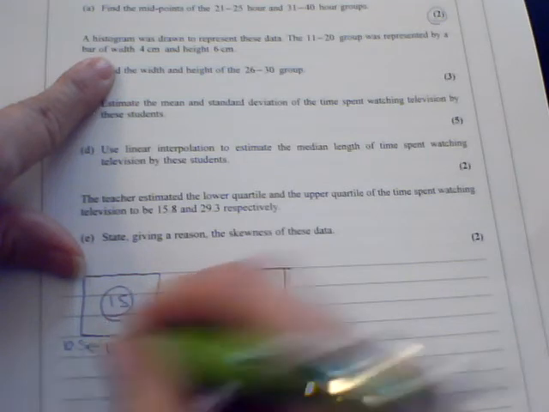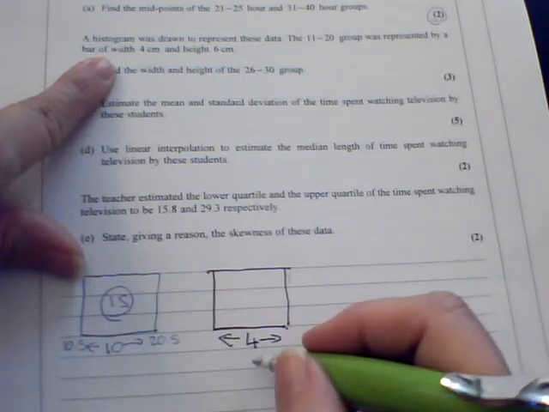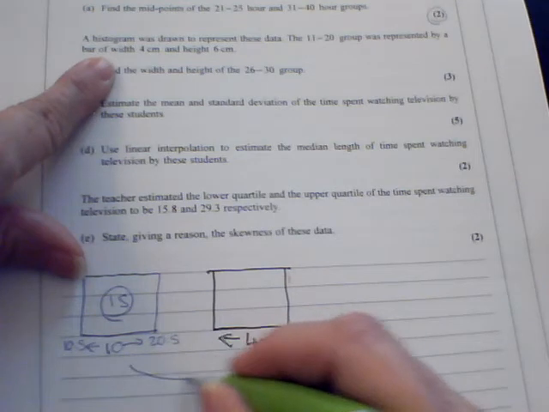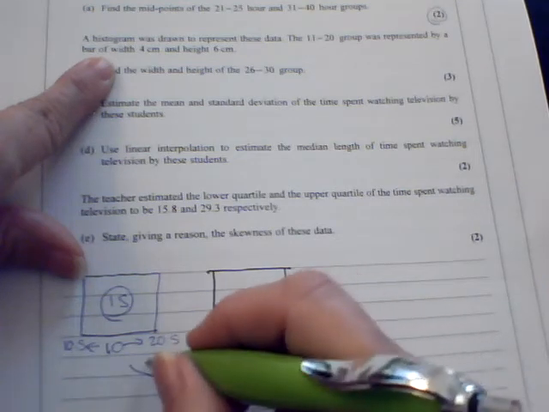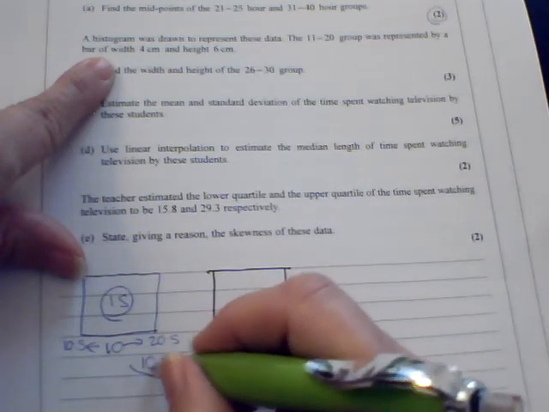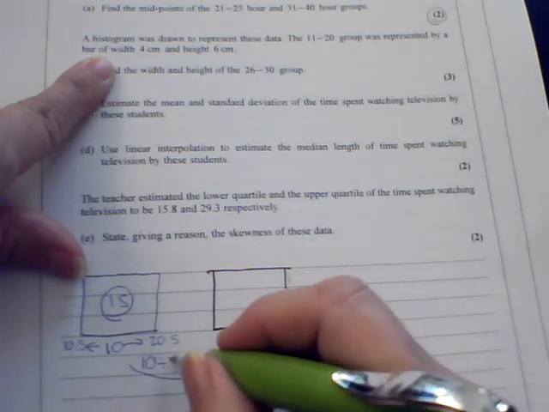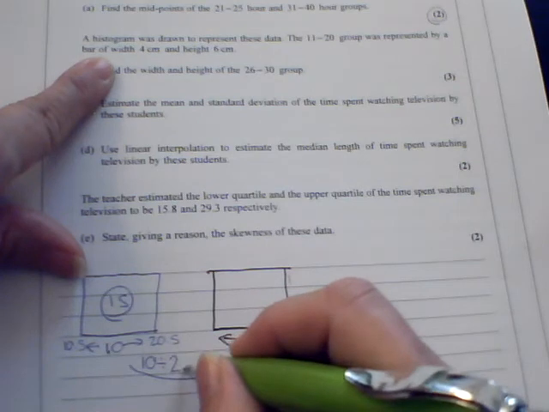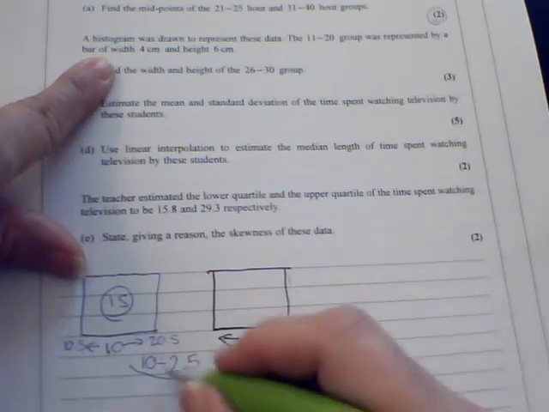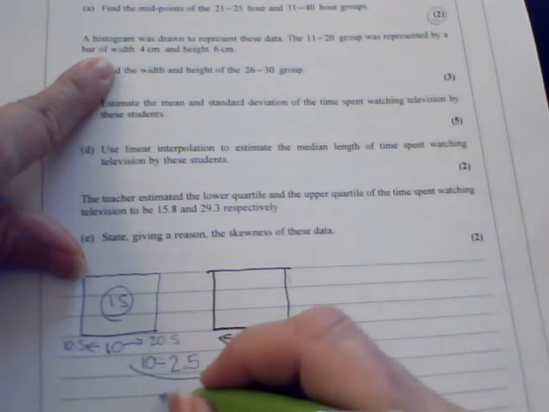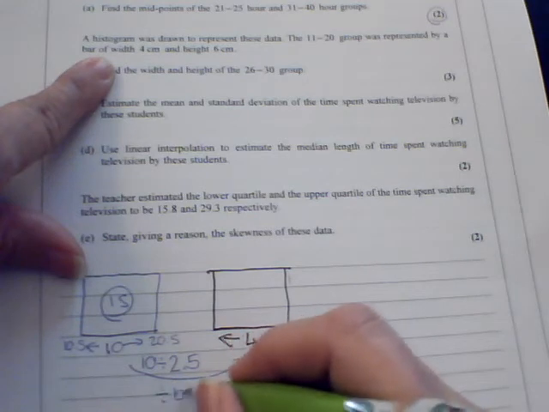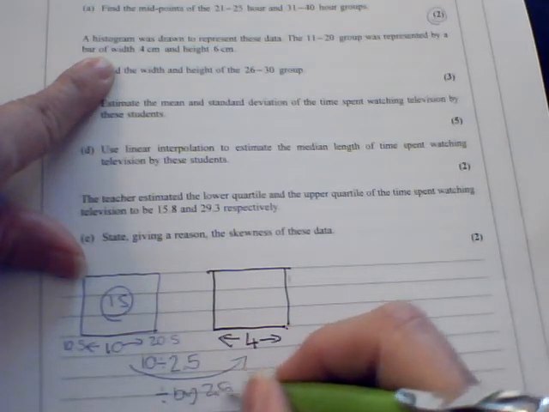So let's think, 10 times what made 4? So 10 divided by 4 is 2.5. So when I'm going this way, I'm going to have to divide by 2.5 to find the width.